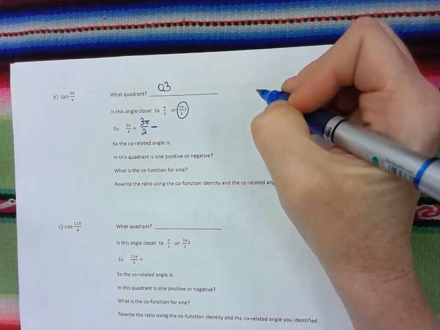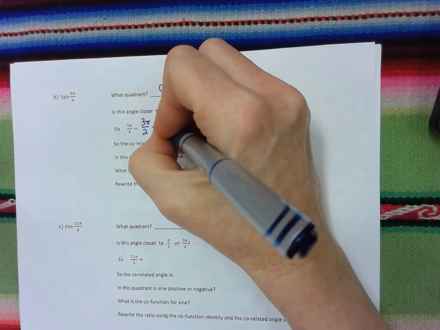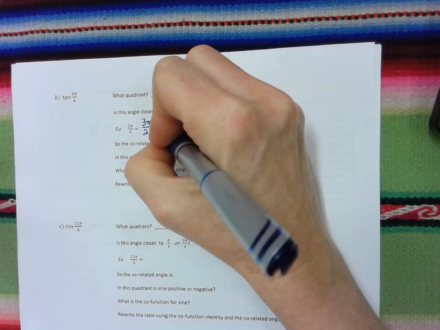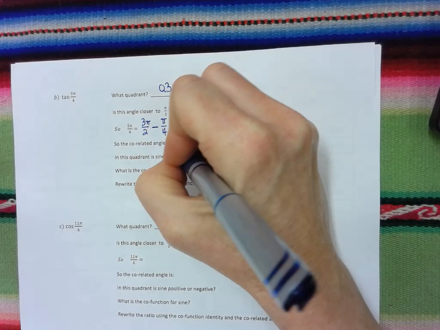Our correlated angle is going to be the angle across from pi over 4 in its special triangle, which is also pi over 4. So my correlated angle is pi over 4.